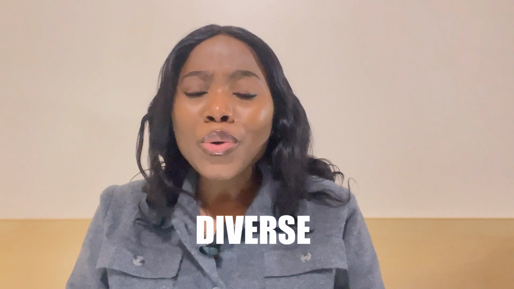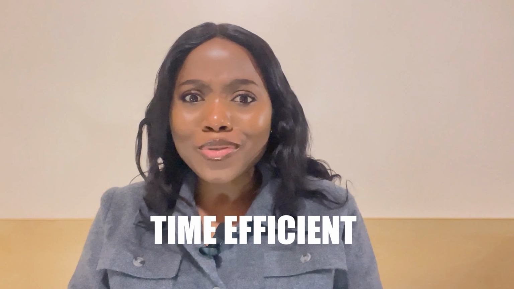The second advantage is that it's very diverse, because you can actually generate any type of model: black, mixed, Asian, American, any type of model of your choice can be generated with AI. And the third one is that it is time efficient. You do not have to wait for your model to be present. Your model is present on your phone and your laptop.